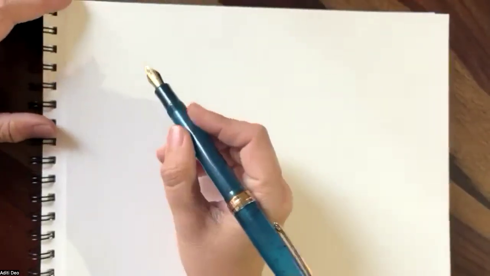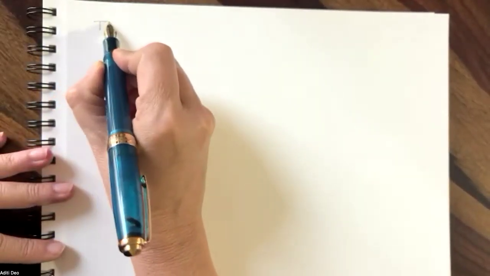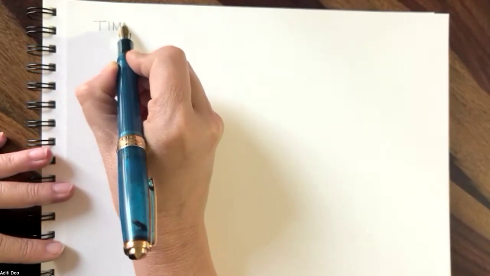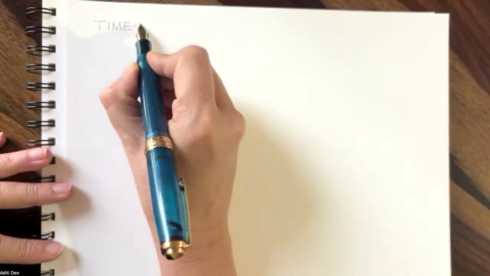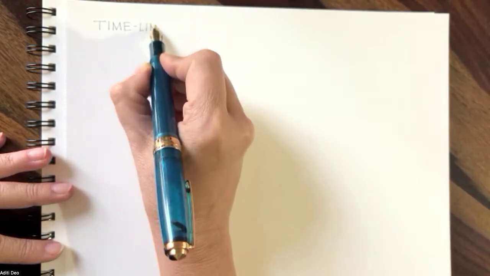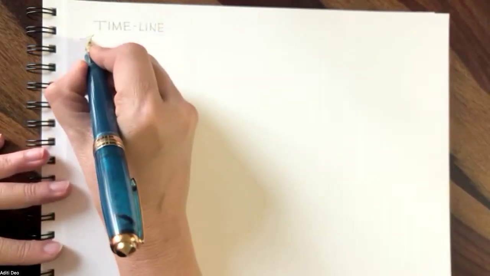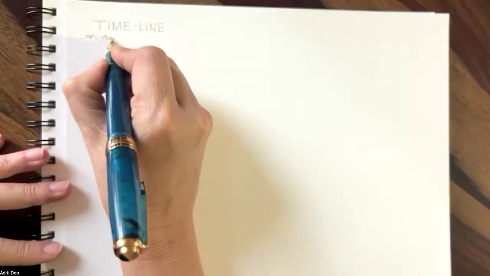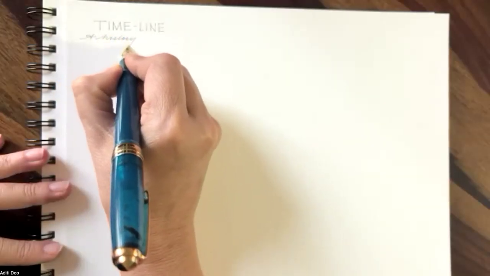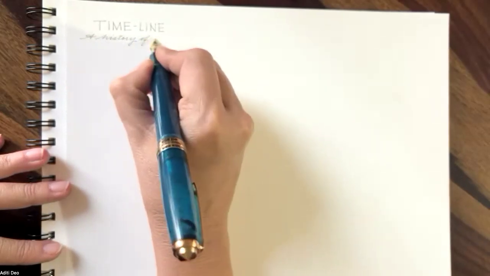All right, so you can write a few things down if you want. You can draw what I'm drawing, even if you don't have the tools, that's fine. But you can draw just to note things down. So here we have a timeline. A timeline tells you the history of, so in this case, this timeline is going to be a history of letters.